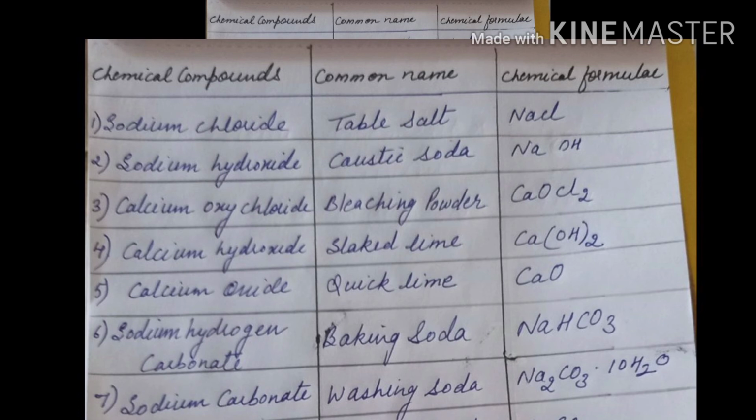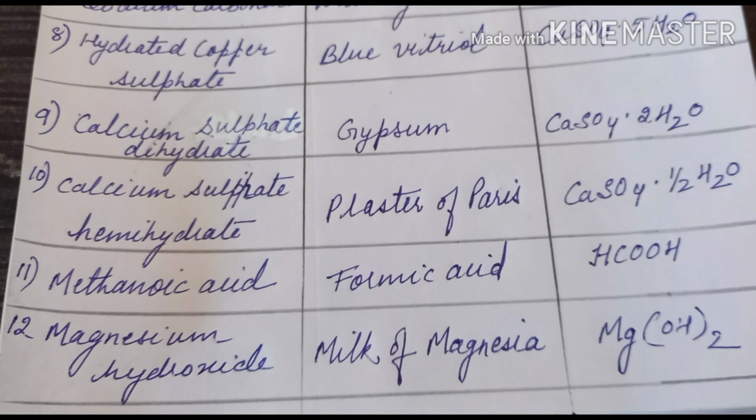Let us see the next compound, 8, hydrated copper sulfate, which is commonly known as blue vitriol. Its formula is CuSO4 dot 5H2O. The next compound is calcium sulfate dihydrate.